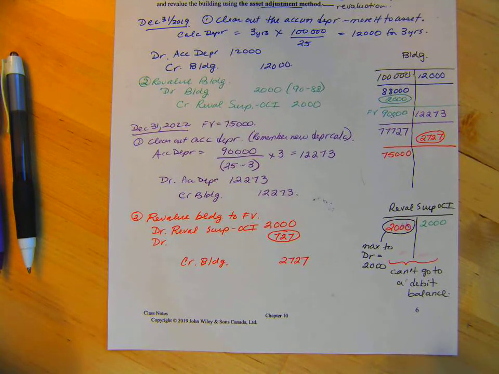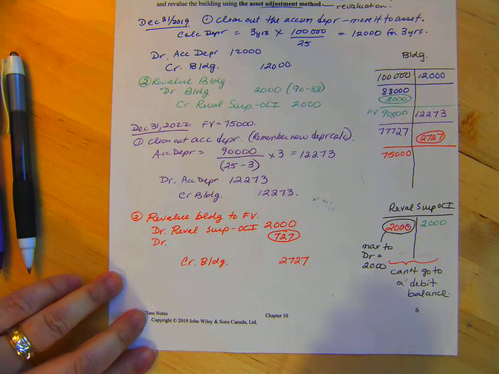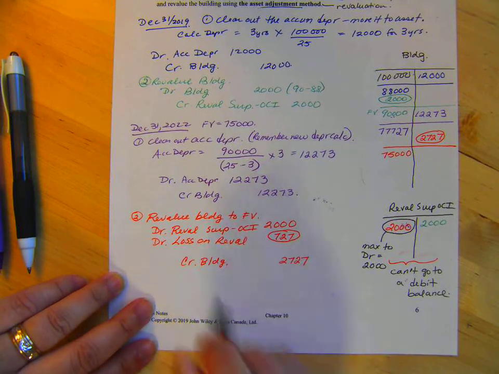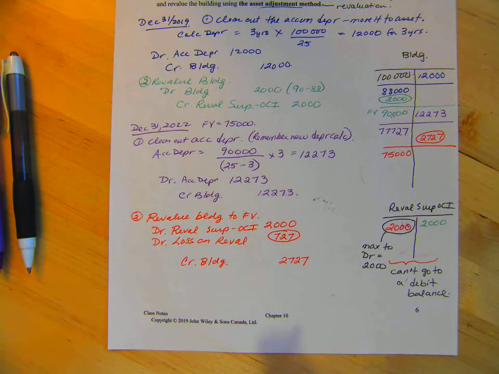So on the last page, where did we say we'd put that? Into a loss on revaluation. And notice it goes through the net income.